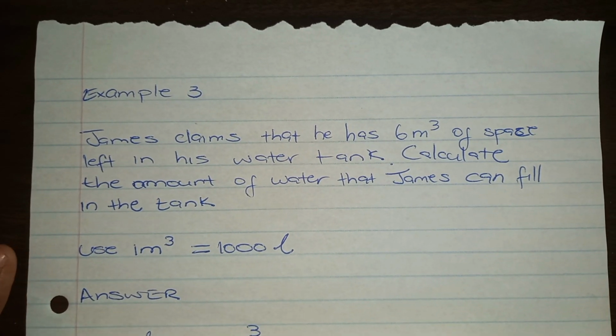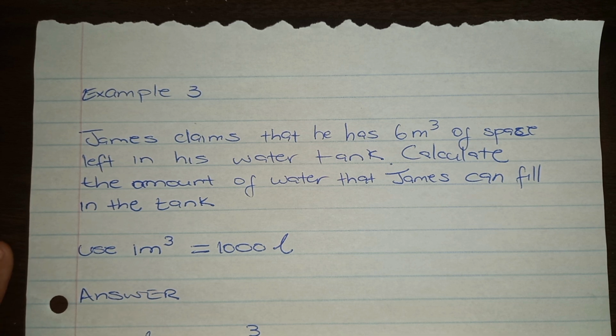Okay, example 3. James claims that he has 6 cubic meters of space. Some people say 6 meter cubed. Please don't let that confuse you. Left in his water tank. Calculate the amount of water that James can fill in a tank.